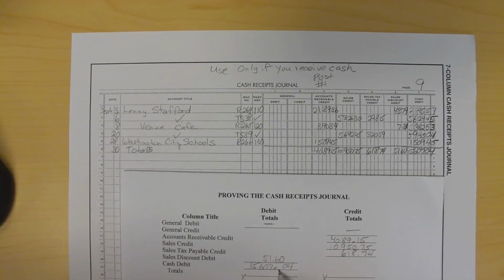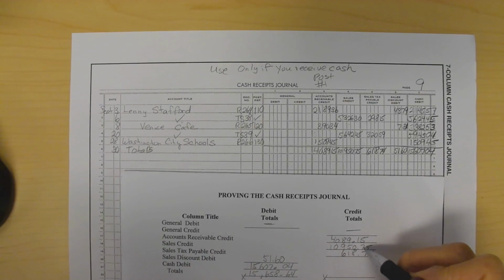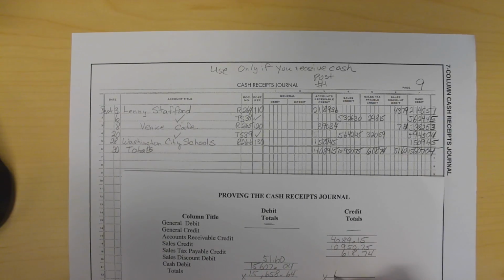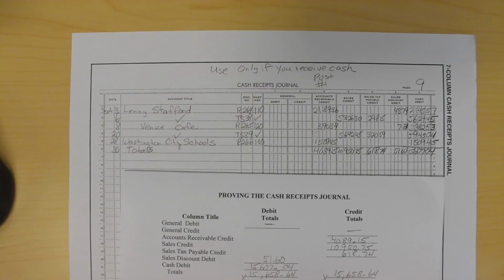So now we're going to add our columns. I'll add these two together, and I get $15,658.64. I'm going to add these three numbers up, and I get $15,658.64. Both columns are the same, so I've proved my cash. If they're not, you cannot go on. You cannot post anything because there's something wrong. Ours equal, so we are ready to go to the next instruction.